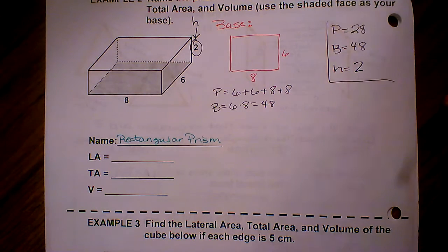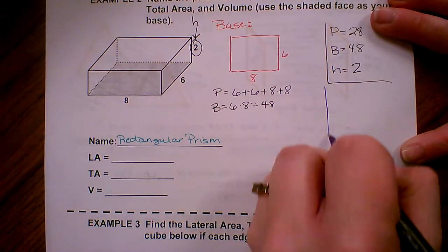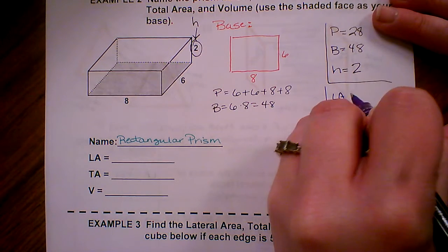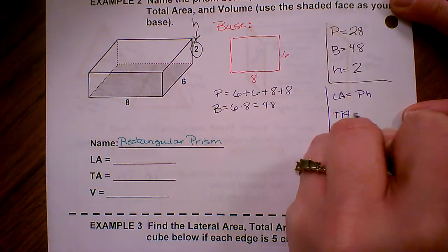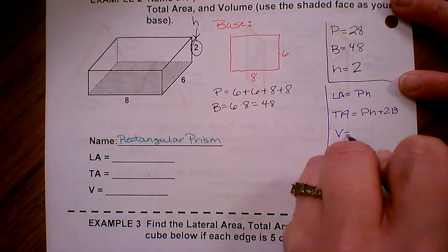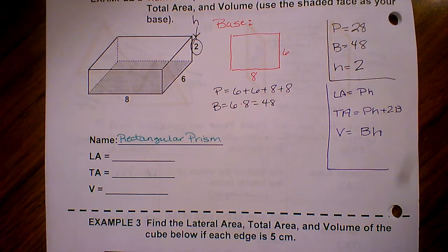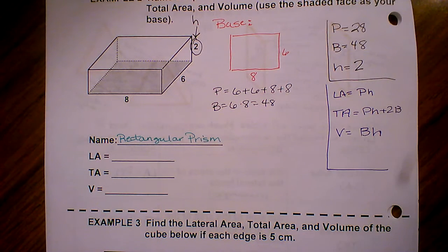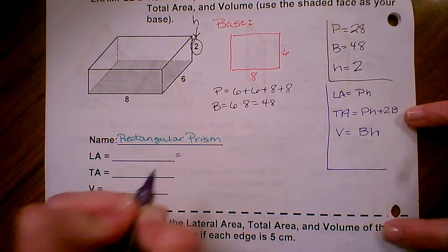Now that we have our peanut butter and honey, we have enough to plug into our formulas. We have LA, which is PH, TA, which is PH plus 2B, and volume, which is big B times H. So now all we have to do is plug those peanut butter and honey numbers into our formulas.